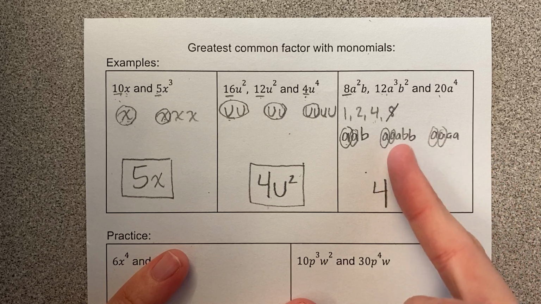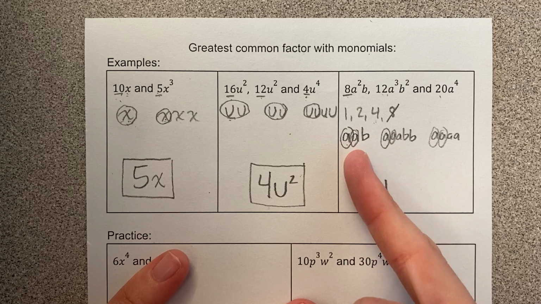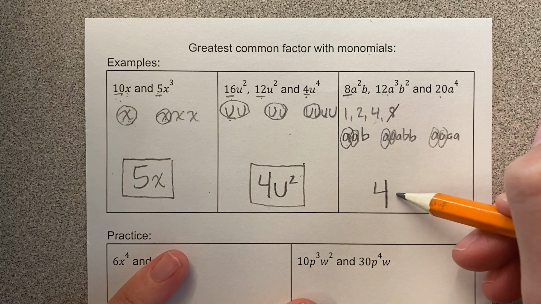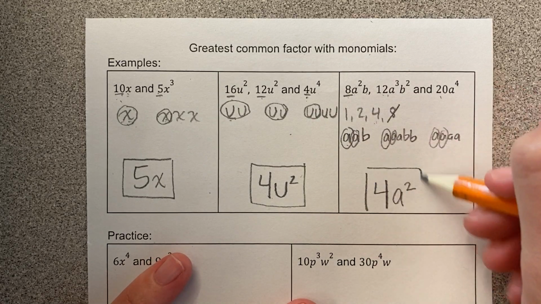What about another a? Well, there's another a here, there's another a here, but there's not another a here. So another a is not a common factor for all of them. So what do they have in common? They have 4a squared in common. Okay, go ahead and try these below.